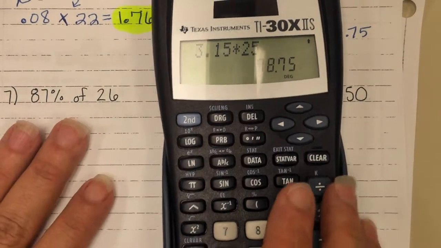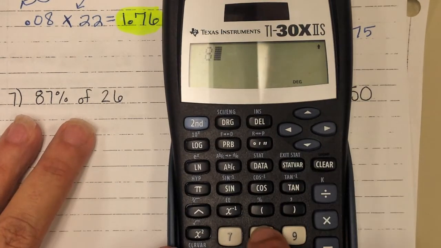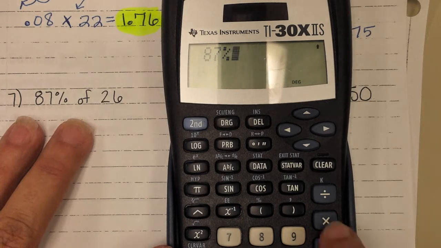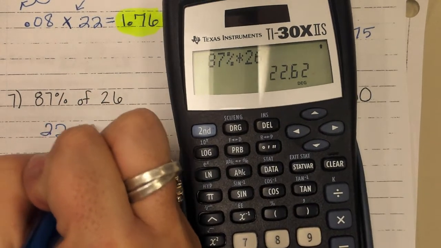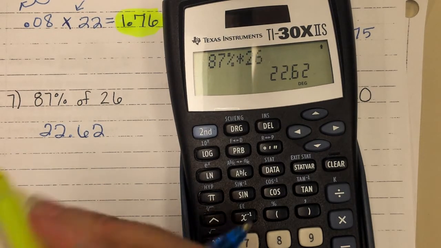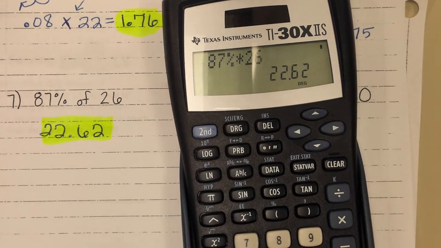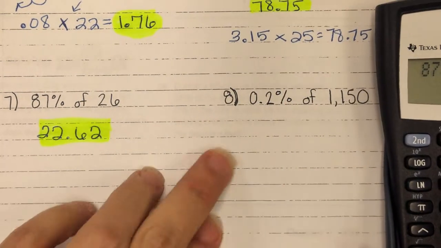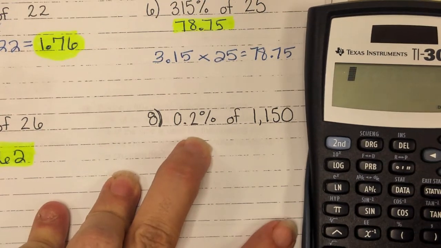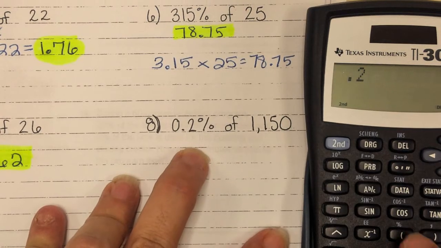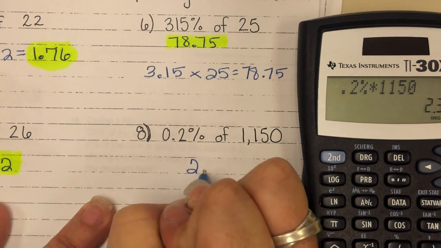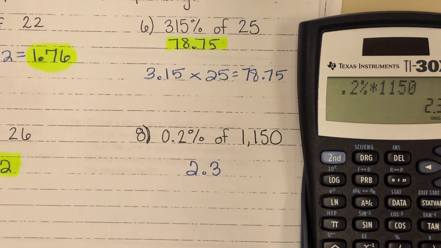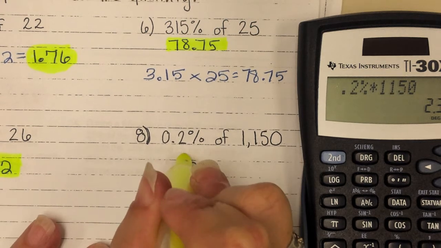Here we go. 87% of 26. 87% times 26 equals 22.62. And doing the last one here, 0.2%. You can do decimals, 0.2% times 1,150 equals 2.3.